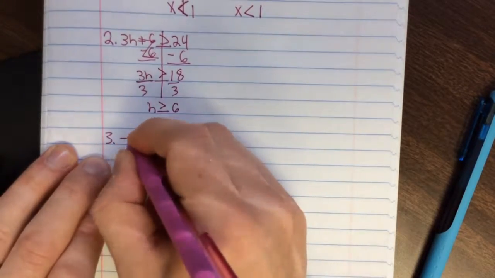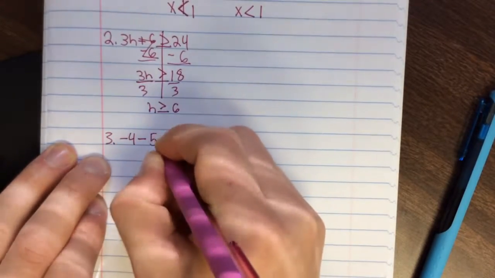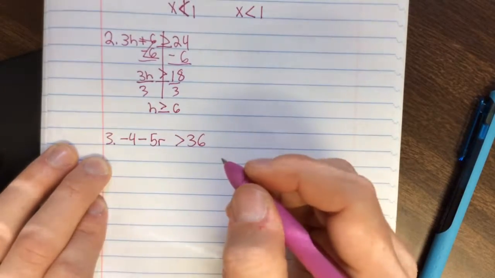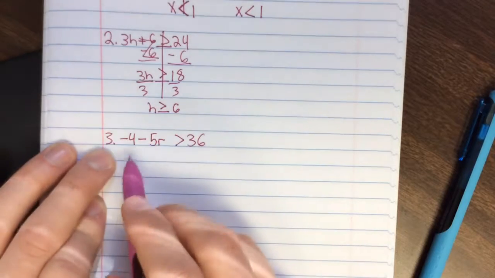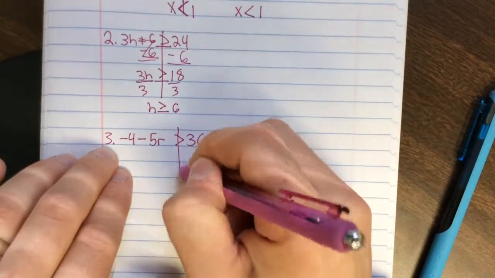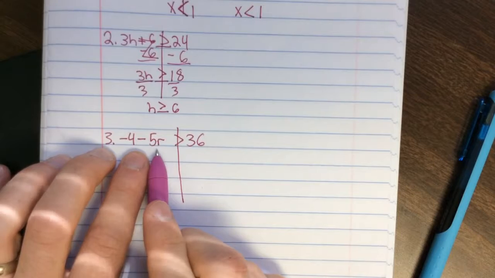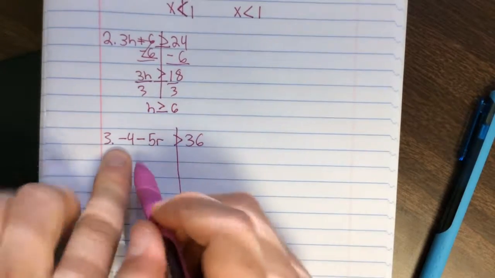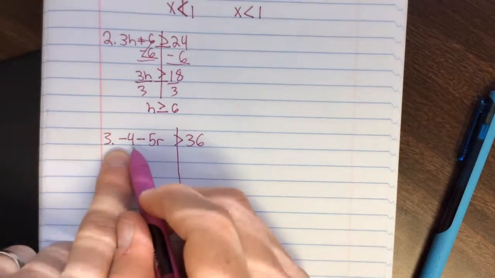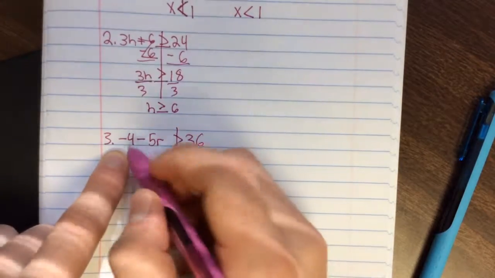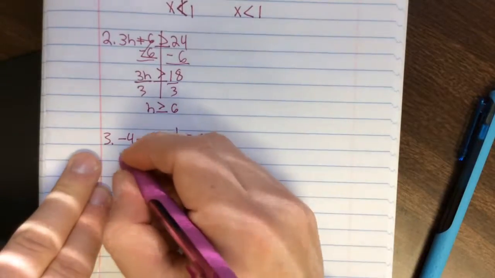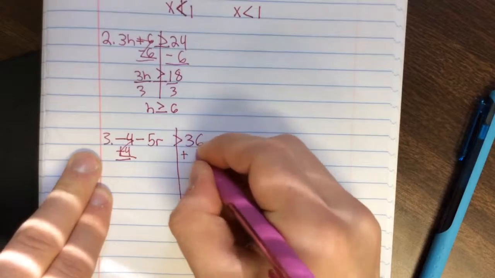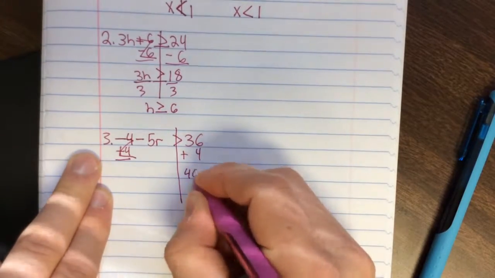And we have negative 4 minus 5r is greater than 36. So again, we're going to solve like normal. Most of the time the coefficient and the variable will be the first thing in the problem, but this time it's not, right? So we have to solve with the constant first. The constant is the number that doesn't have a variable with it. So this would be negative 4. So what's the opposite of a negative 4? It's a positive 4. So that makes a 0 pair. Add 4 on this side, and that makes 40.